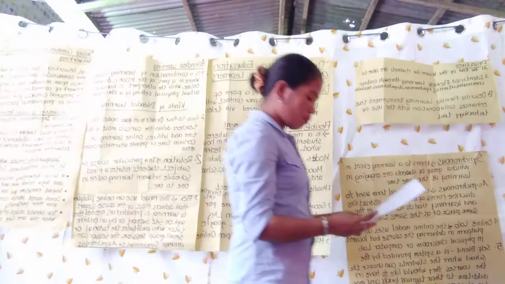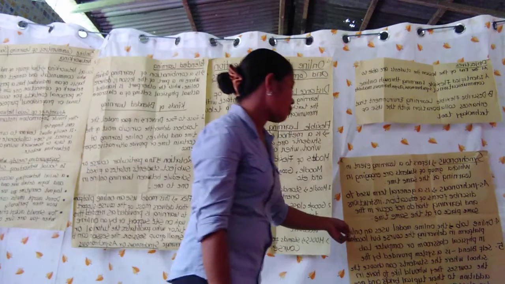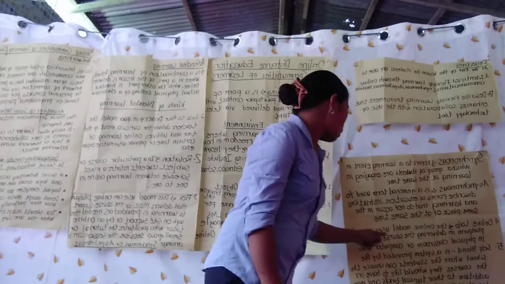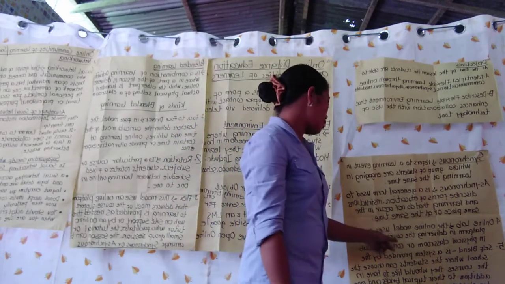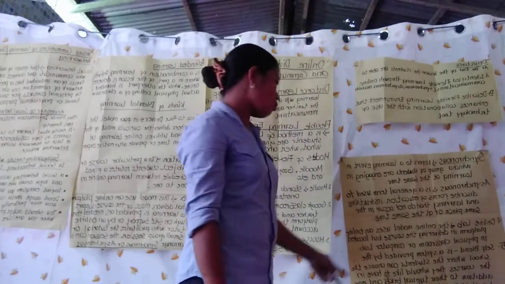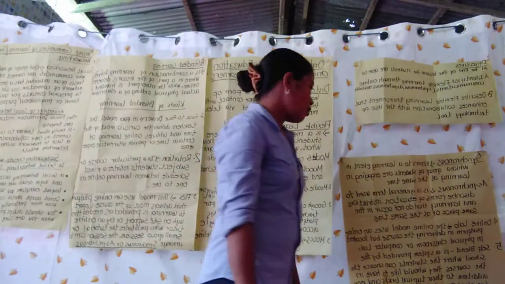The fourth model of blended learning is the online lab model. The online lab model uses an online platform in delivering the course but is located in a physical classroom or computer laboratory.